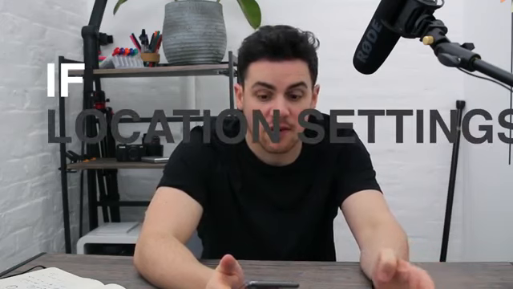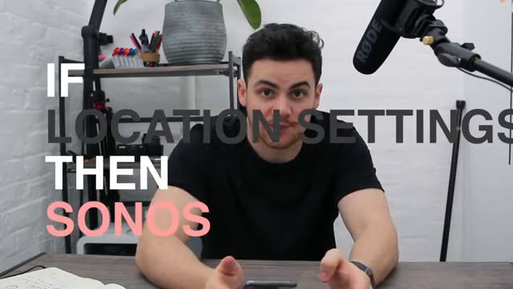So one of the examples is stop Sonos when I leave home. So the way you need to look at that is if leave home, then stop Sonos. And you connected location settings for leaving home, and then you connected your Sonos for stop play. So now think about what you can do that for a bank, and that's what we're going to dig into.